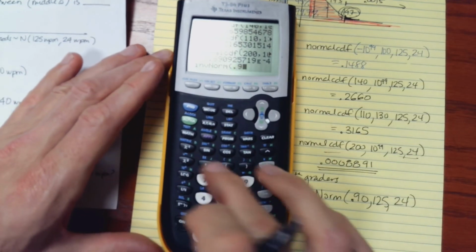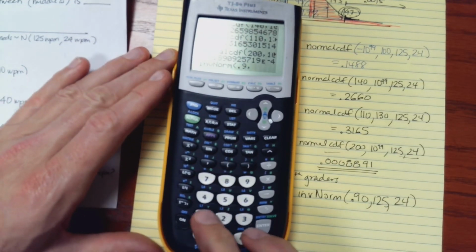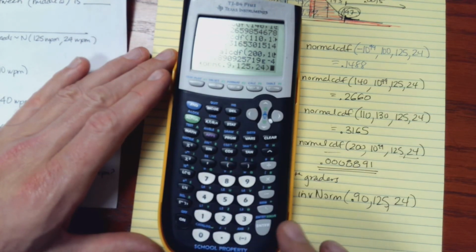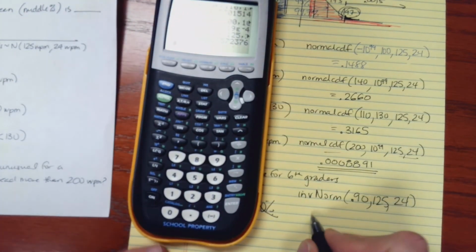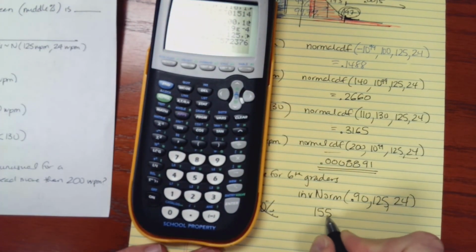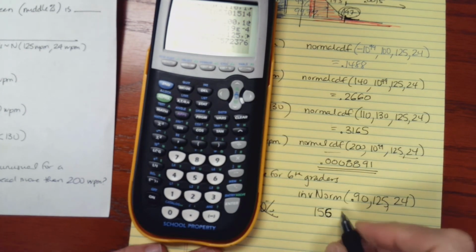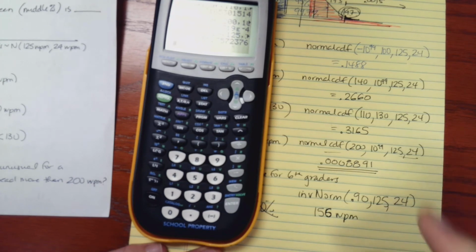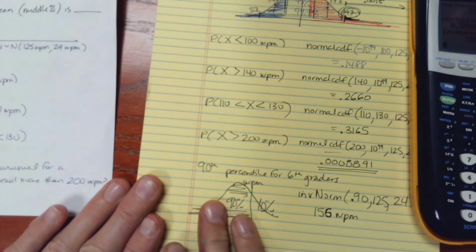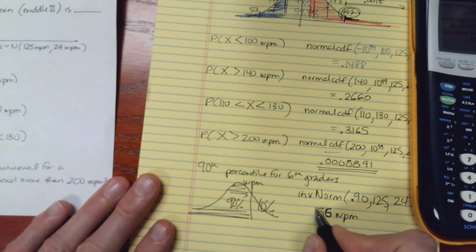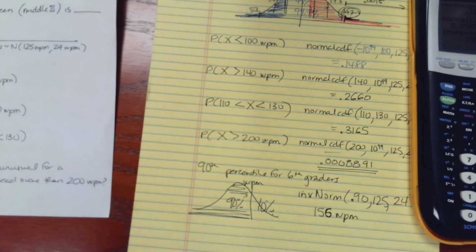So 0.9, 125, 24. That is 155, let's just round it up, 156 words per minute. That is the 90th percentile among sixth graders.